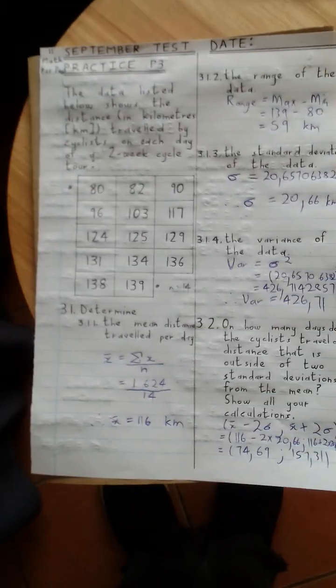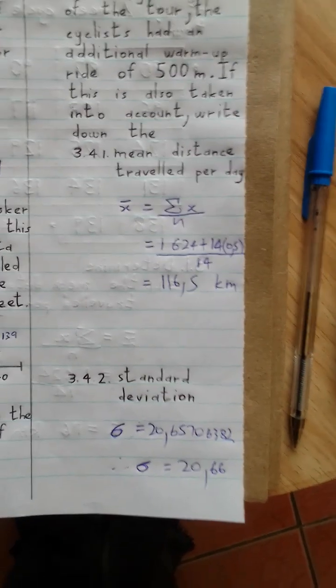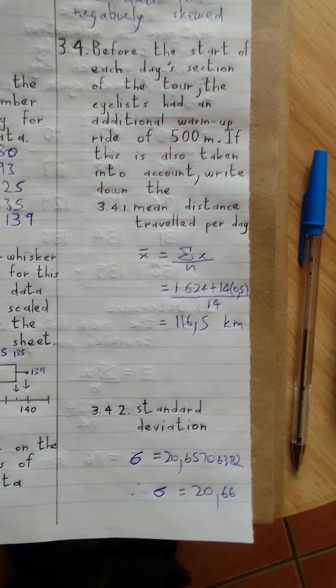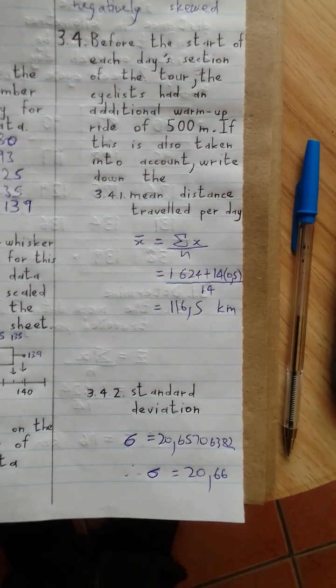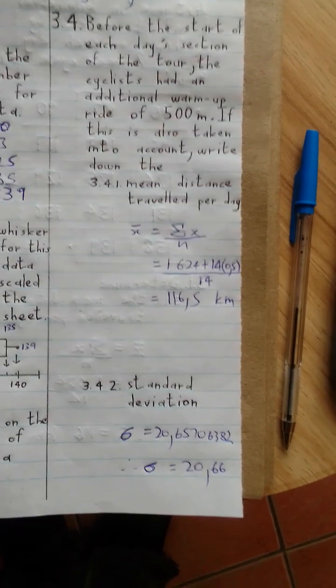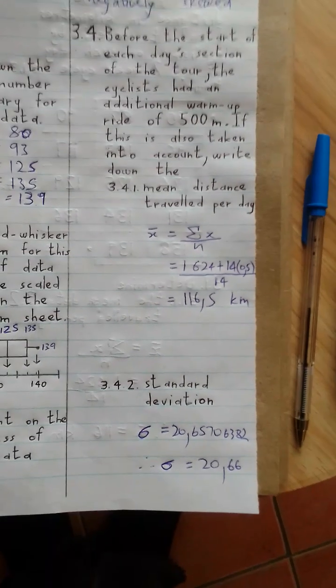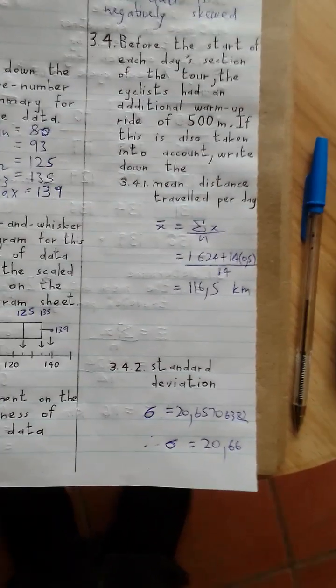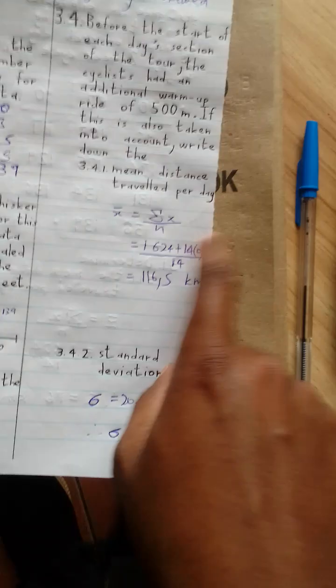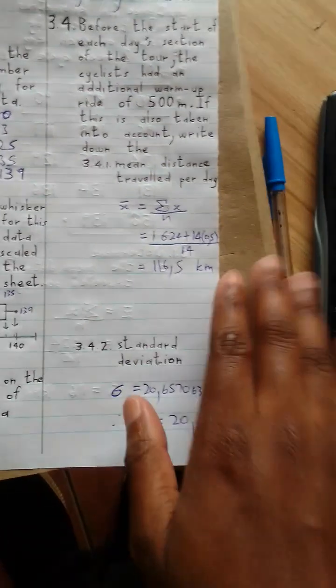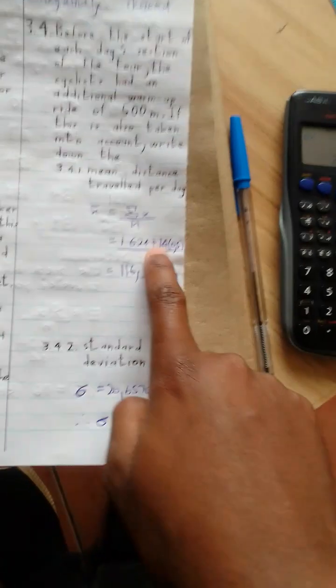Still the same. Okay. Now I showed you this method first because sometimes they can say each cyclist had an additional warm-up ride of maybe X kilometers. So it means you're going to say N, which is 14, times X, over N, which is 14.